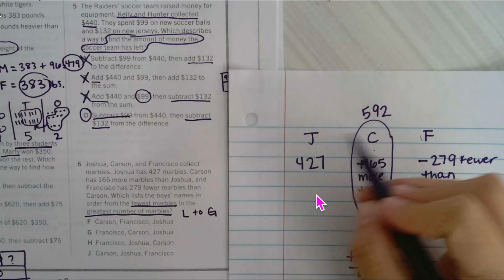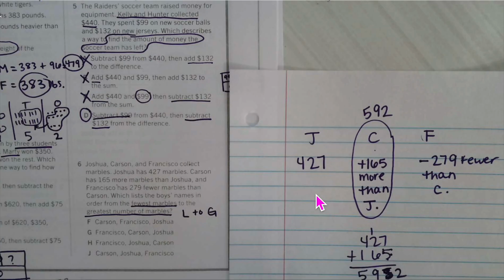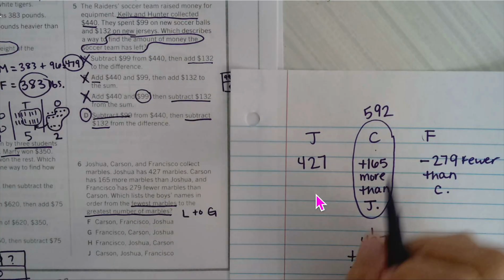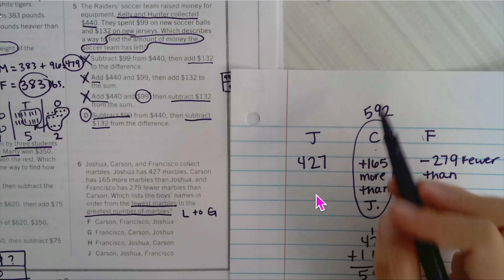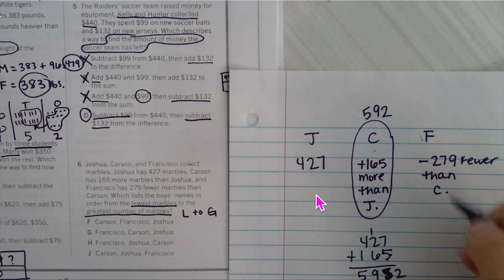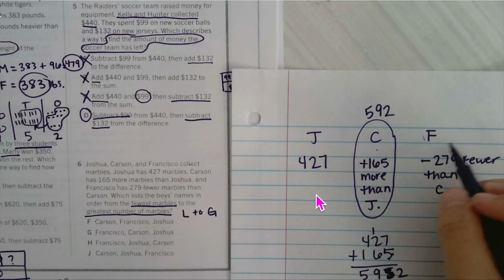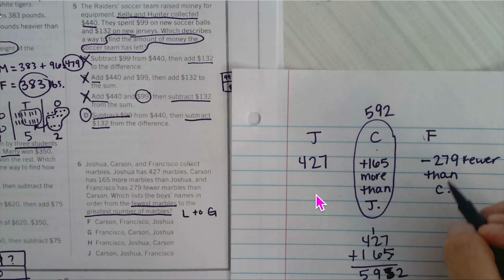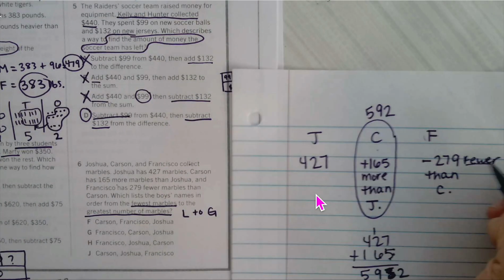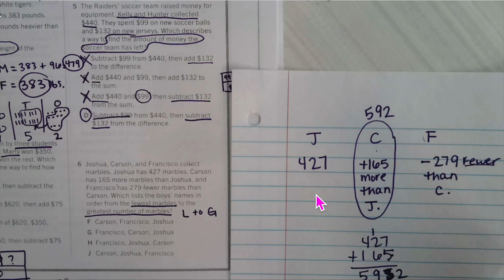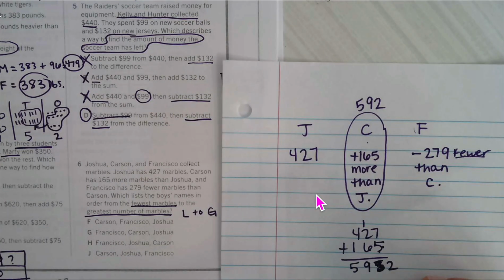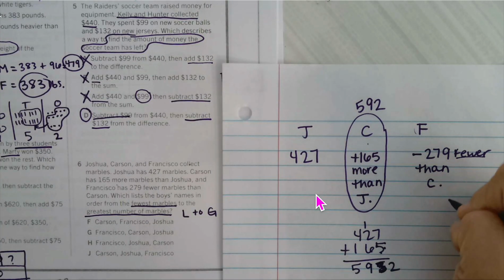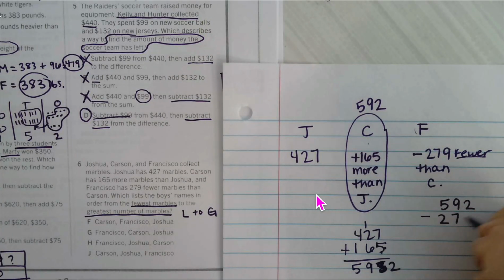Okay, so if we're putting them from least to greatest right now, who has the greatest and who has the least? Carson has the greatest and Joshua has the least. Okay, now that we know how many Carson has, Francisco has 279 fewer than Carson. So if he has fewer, he has less than Carson. How could we find less than? What should we do with those numbers? You are right. We gotta subtract. 592 minus 279.